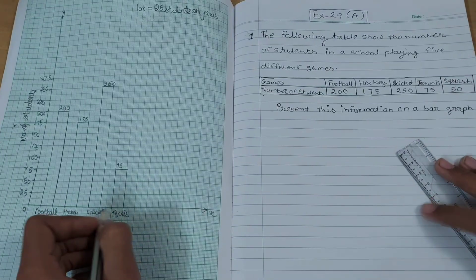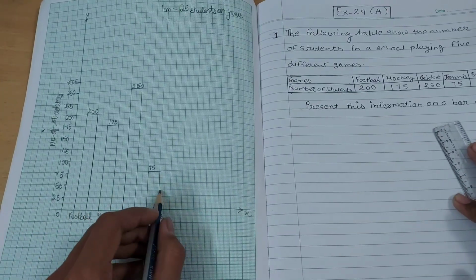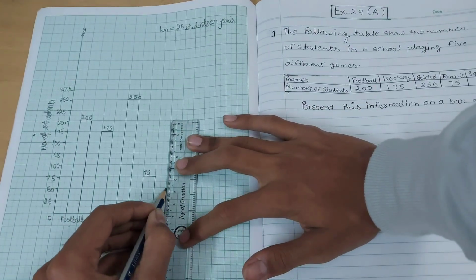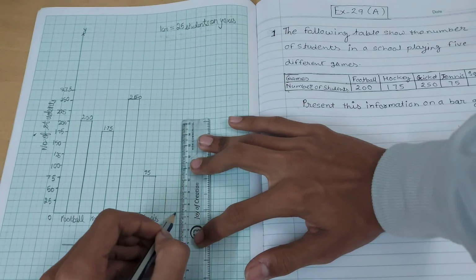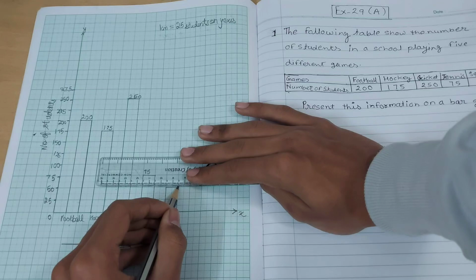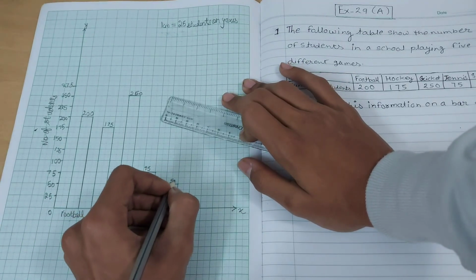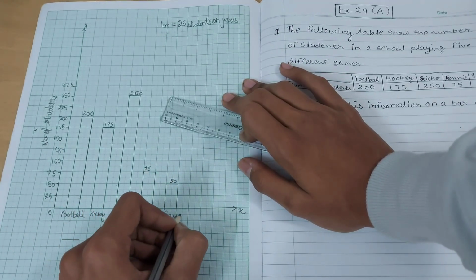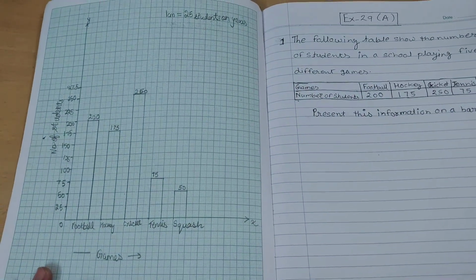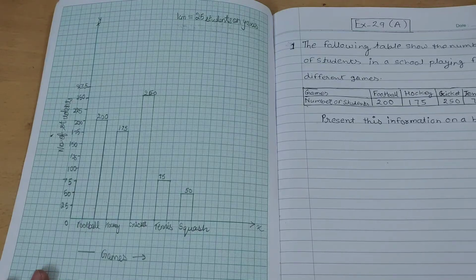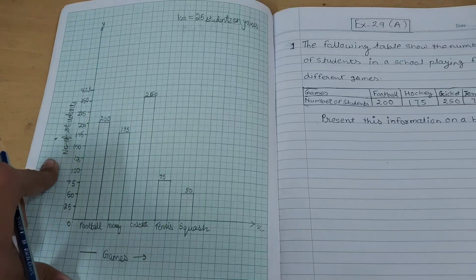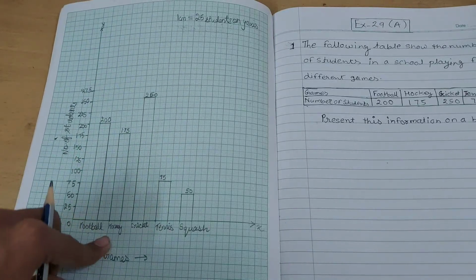Then you have squash, and 50 people play squash. So again, you will take the ruler. With the help of the ruler, you will draw a bar after you leave one and make it till 50. Clear? And you just join it here, and this is 50. This is squash. Alright, so can you see here that I have made the bar graph. I have marked each and everything on the bar graph. That is, what we are marking on the x-axis, what quantity is being marked on the y-axis, the scale, the number, and the bars, of course.